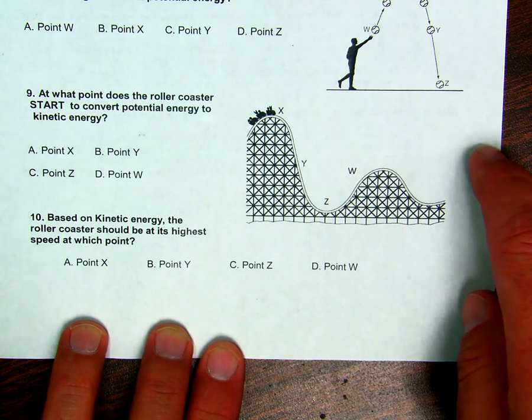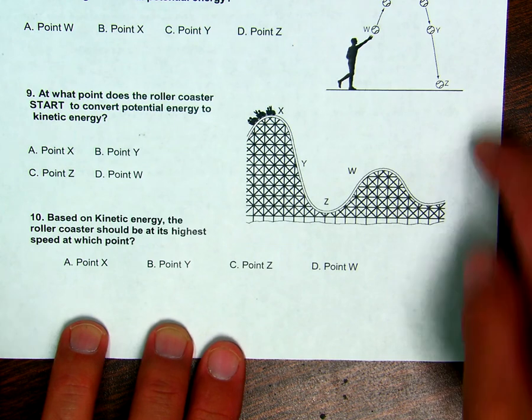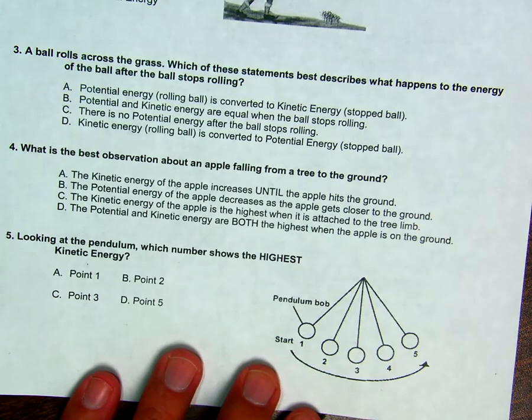All right, if you need to, go back and look over your answers. Hopefully this test was fairly easy. And good luck.